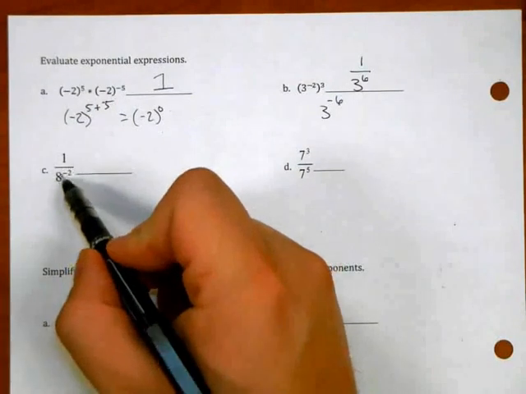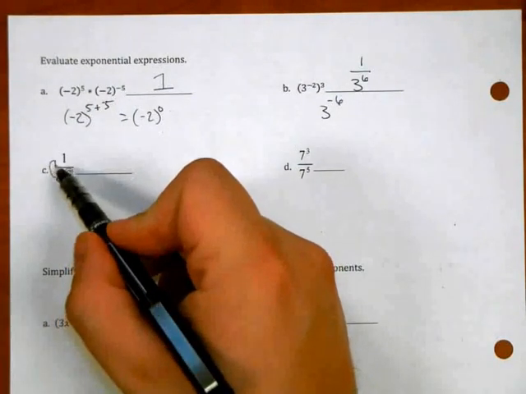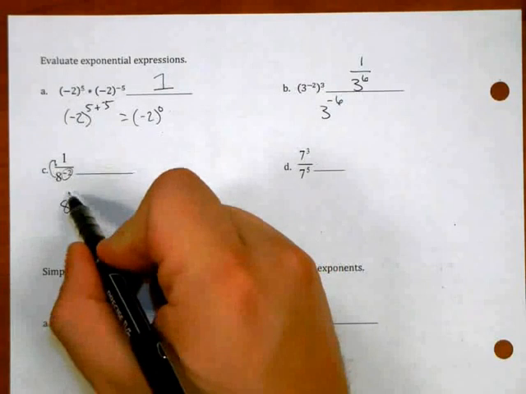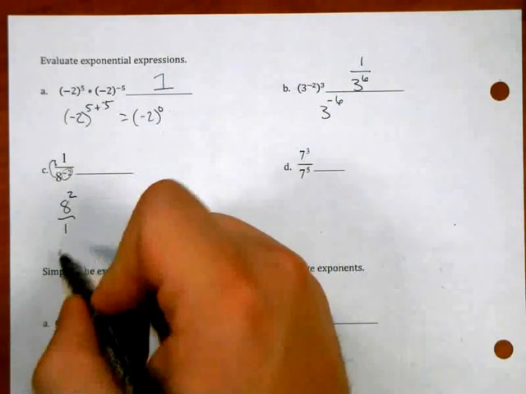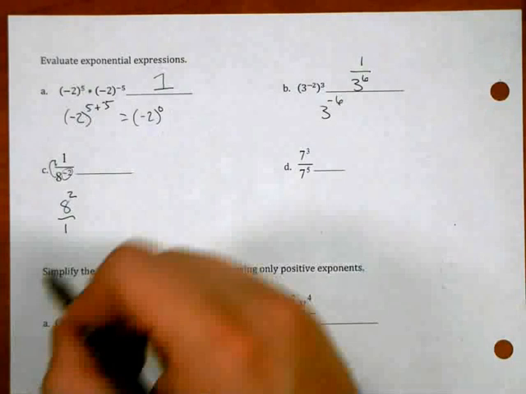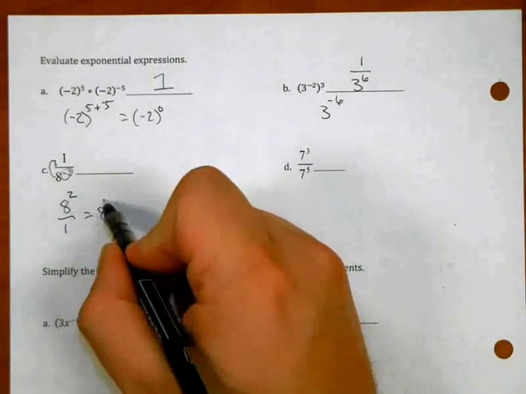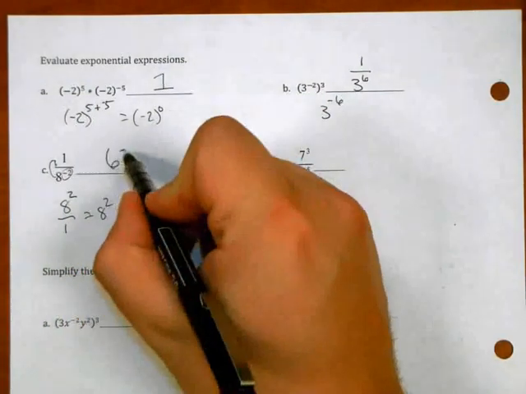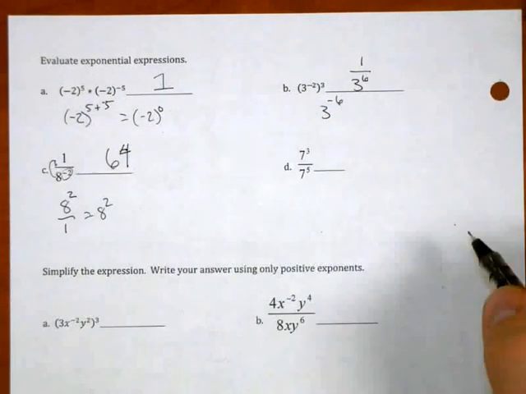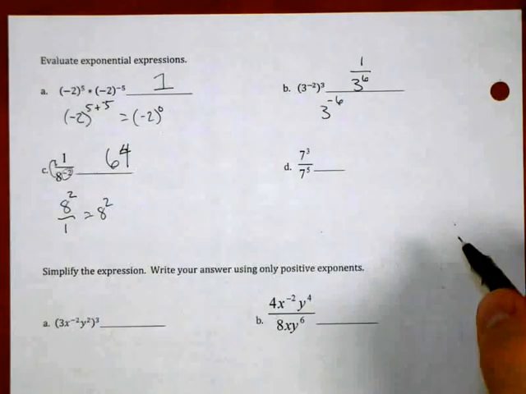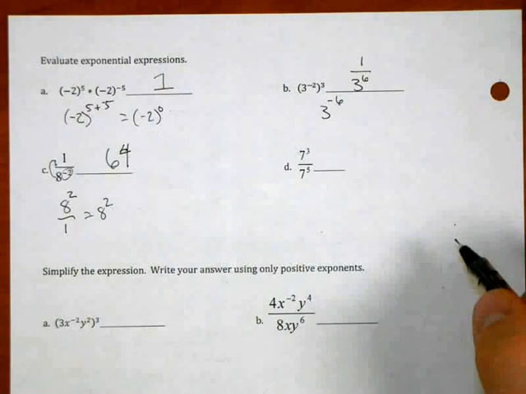Okay, negative 8 to the negative 2. Negative exponent means I can flip it to the other side of the fraction bar. So this is really 8 to the positive 2 over our placeholder 1. Note that anything divided by 1 is just itself, and 8 squared is 64.